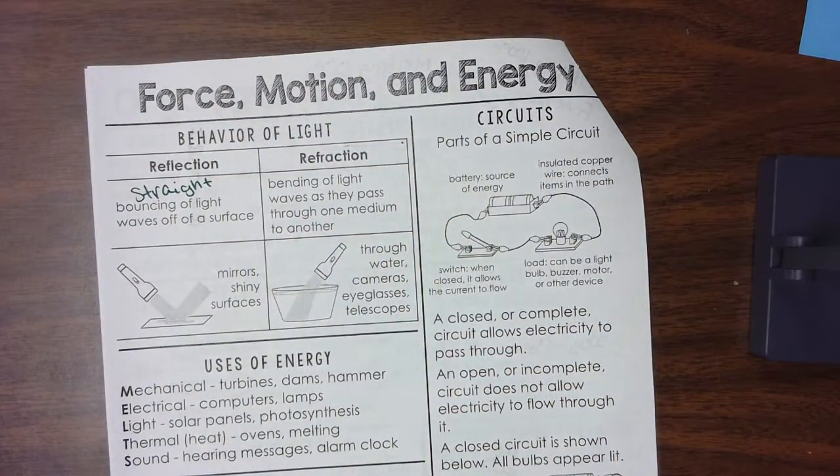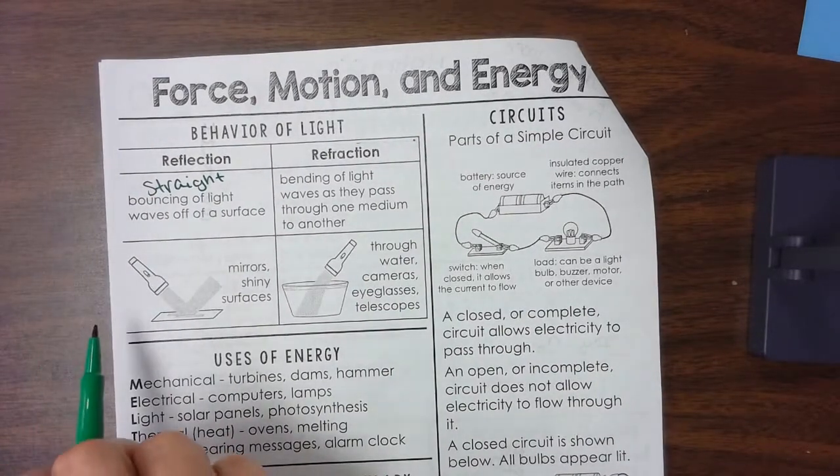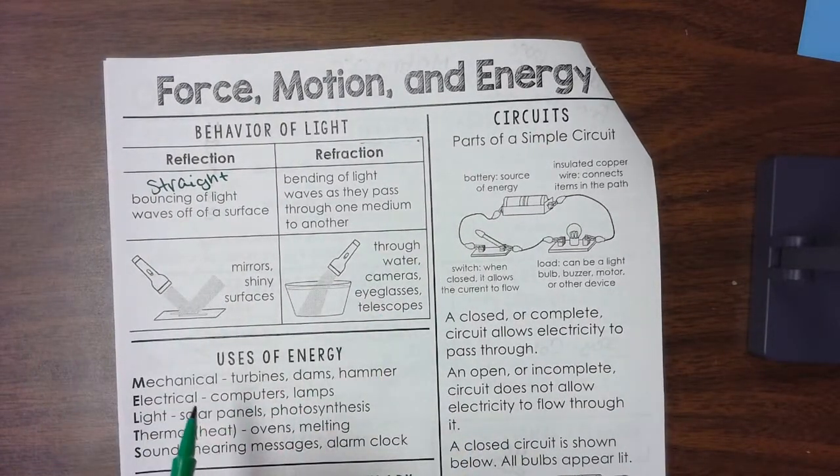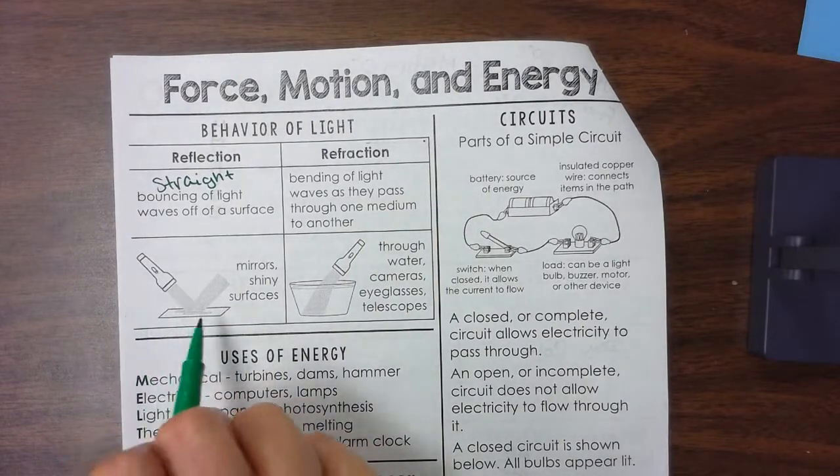But when it hits an object, it can do a couple different things. It can bounce off, right? And we call that reflection. Or it can actually bend. Now we call that refraction. So let's talk about reflection real quick.